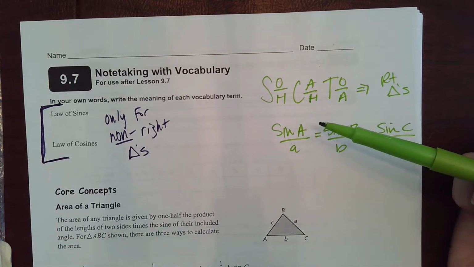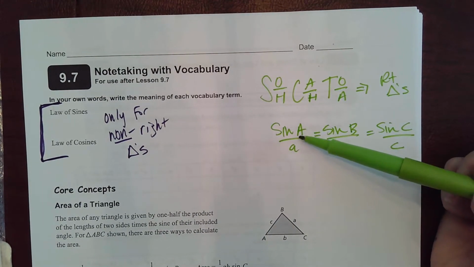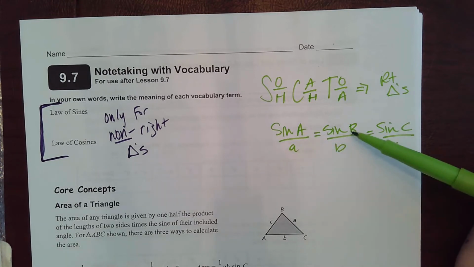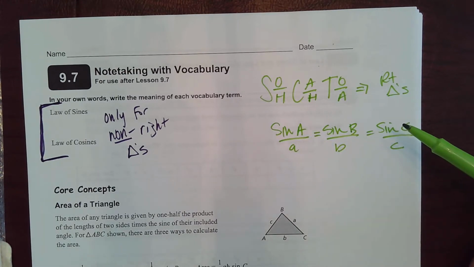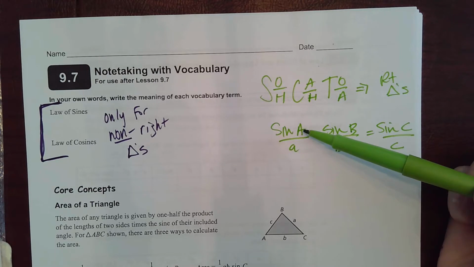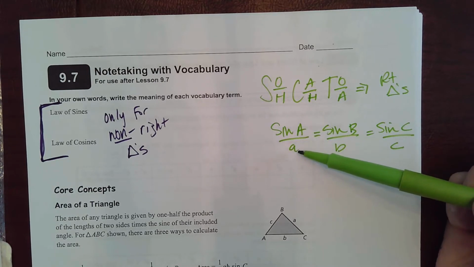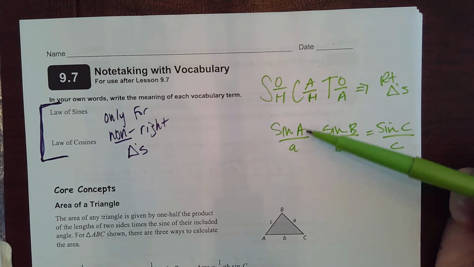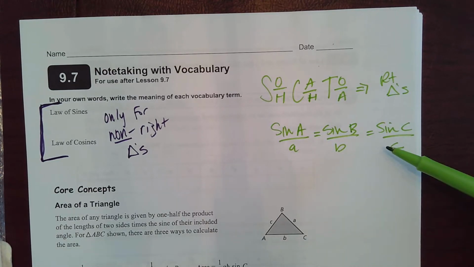What needs to be true is that this angle, so notice how these are all capital letters. Those capital letters represent angles. So the sine of whatever angle this is here, this is its corresponding side. So this is the side that's across. Notice how for sides we use lowercase letters: a, b, and c.